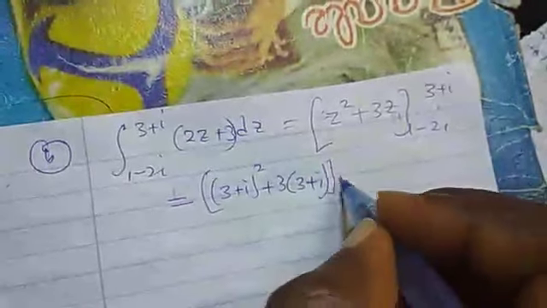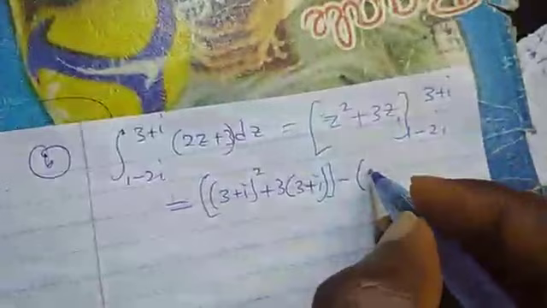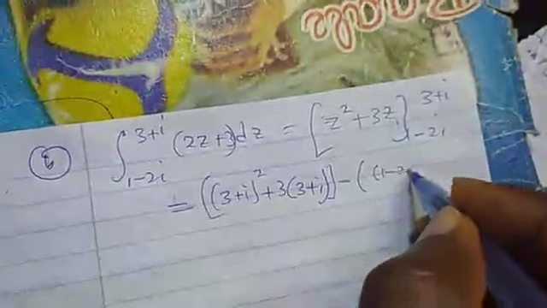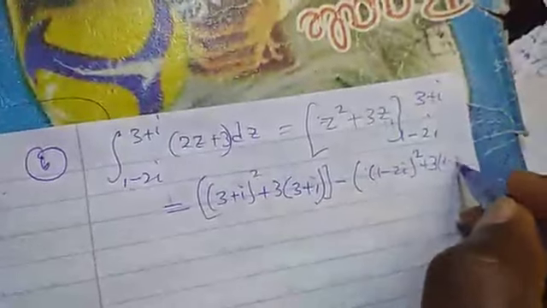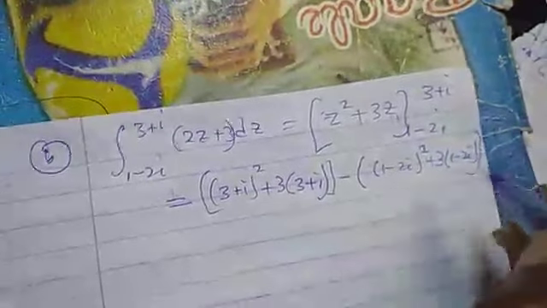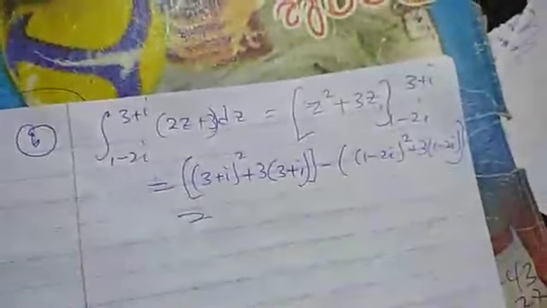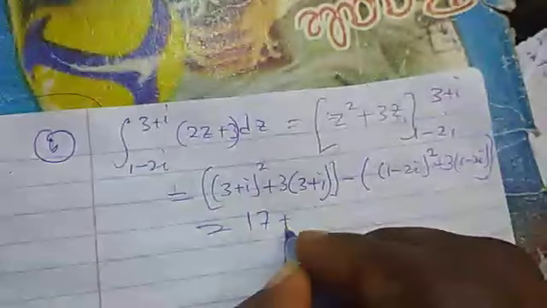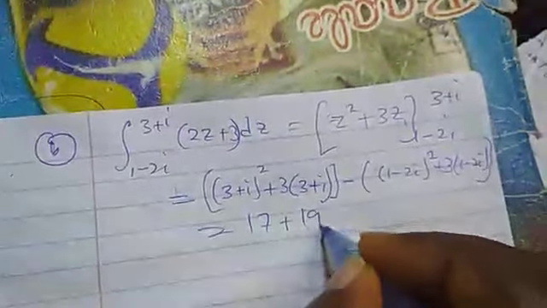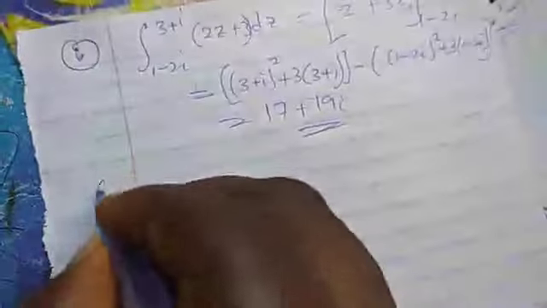As usual, minus, we put it here, 1 minus 2i squared plus 3 into 1 minus 2i. Then we need to simplify this, which I have taught before. When we simplify further, we are going to get 17 plus 19i, just as in the first one. We get 17 plus 19i.